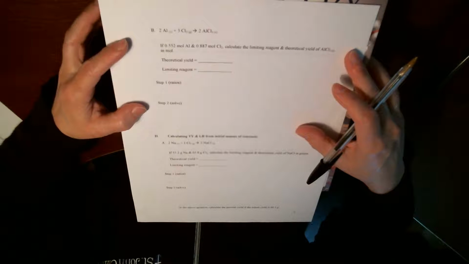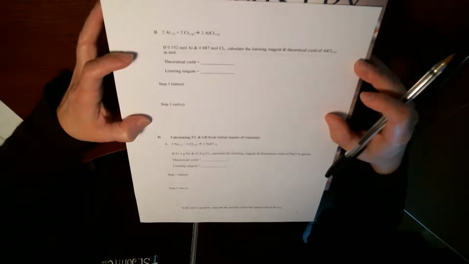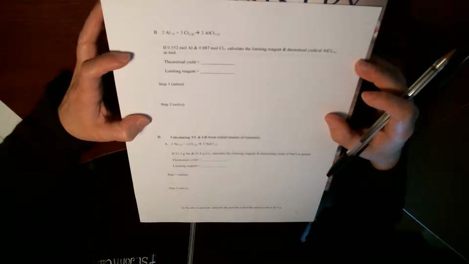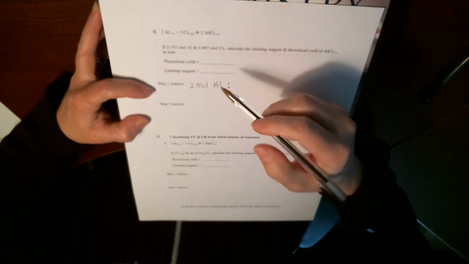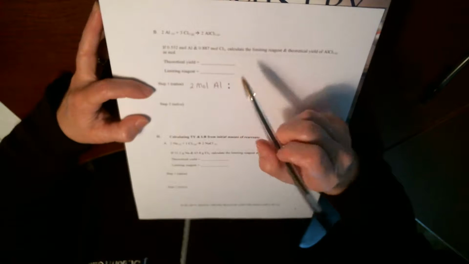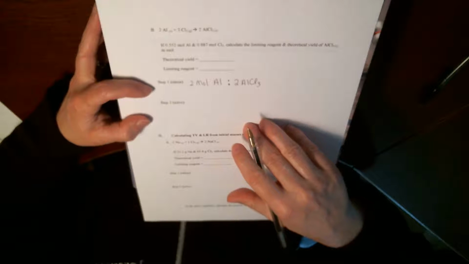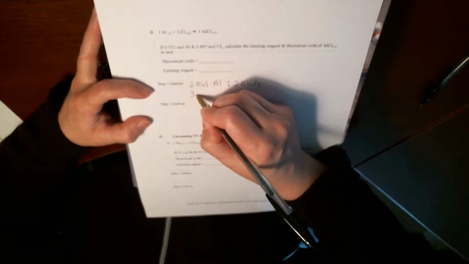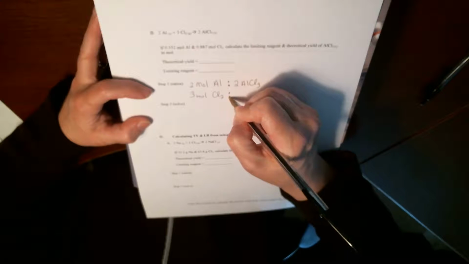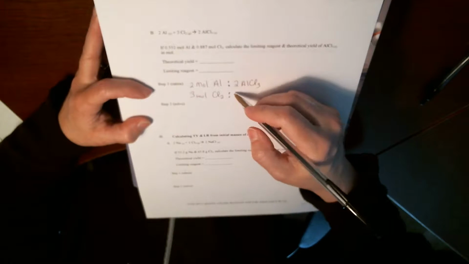So on the next page, here's another example. This time we're dealing with aluminum and chlorine gas. So on step 1, this would be the ratio step. So looking back up here, I have 2 moles of aluminum for every 2 moles of aluminum chloride. And then I have 3 moles of chlorine gas, so it's 3 moles of Cl2 for every 2 moles.